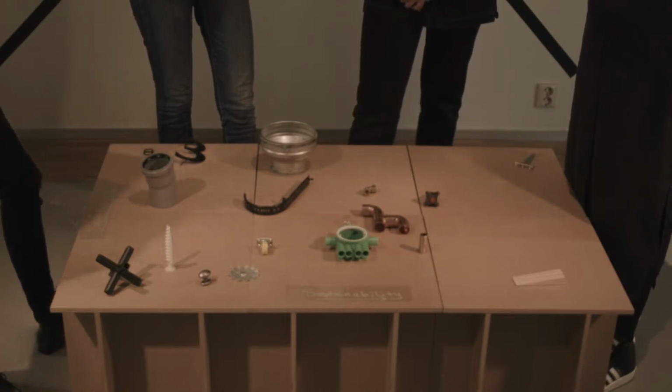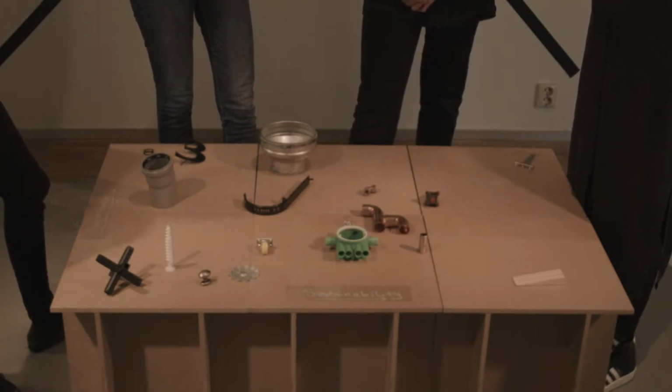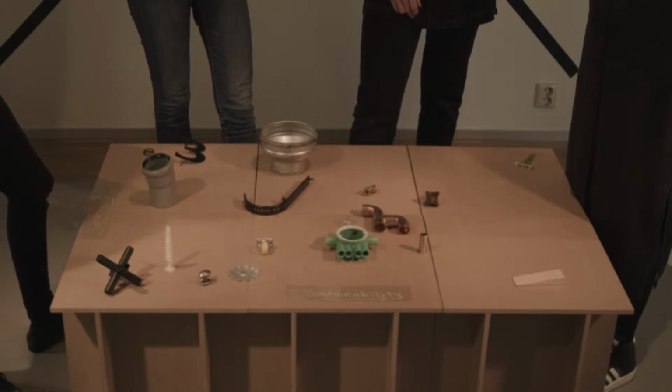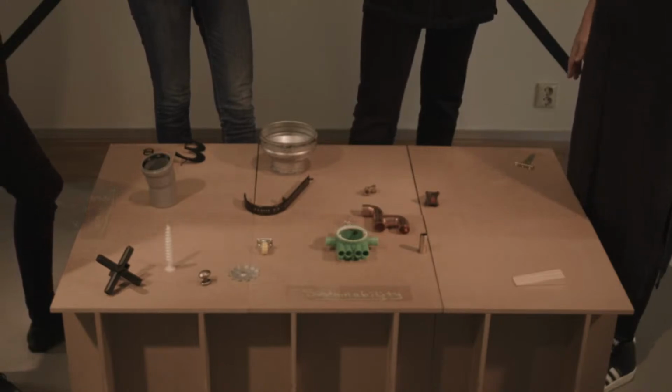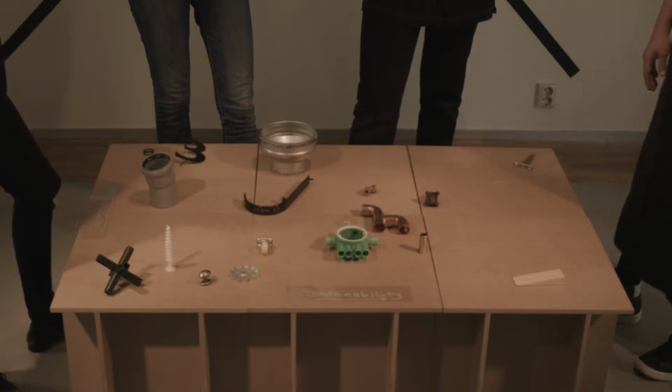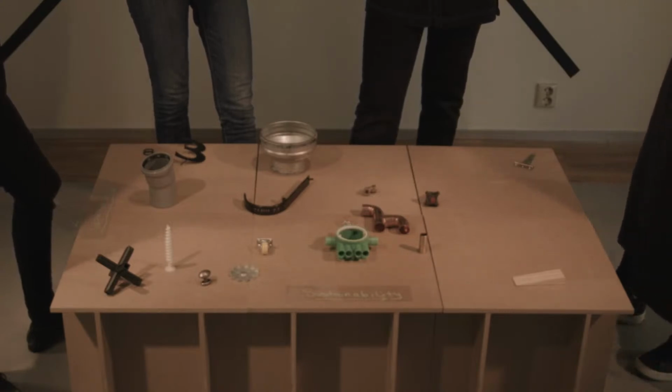I was thinking that this clear channel on the far end of sustainability is interesting, because I was thinking about it when Lisa, you were talking, that we're measuring all of these objects against each other.